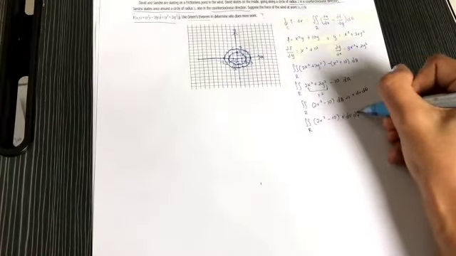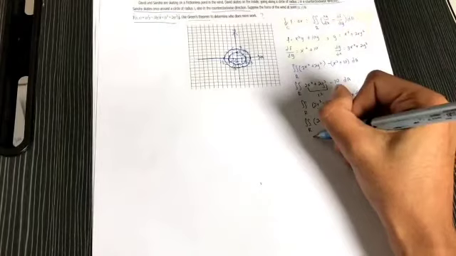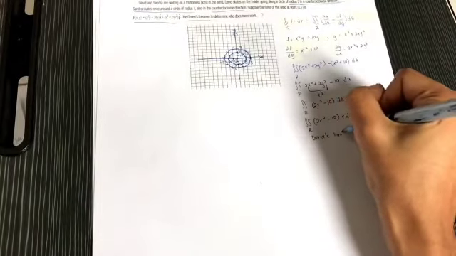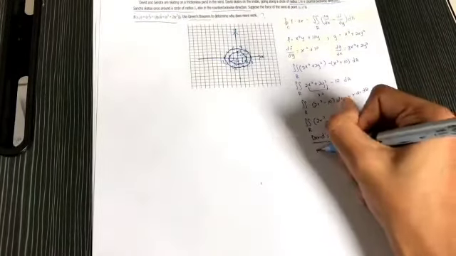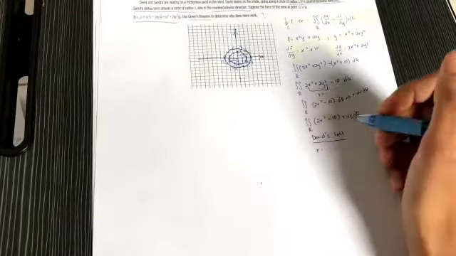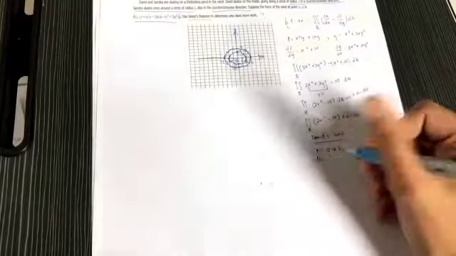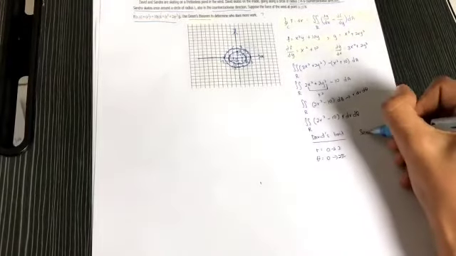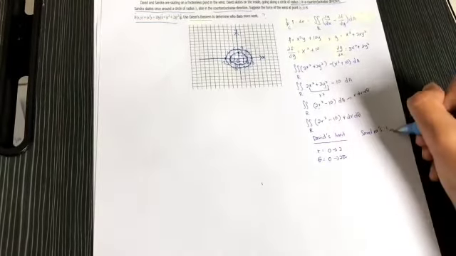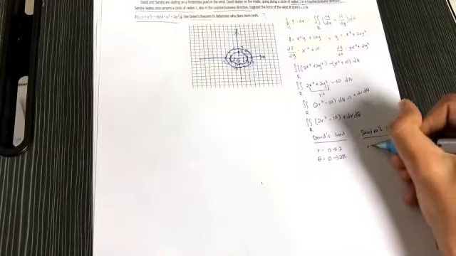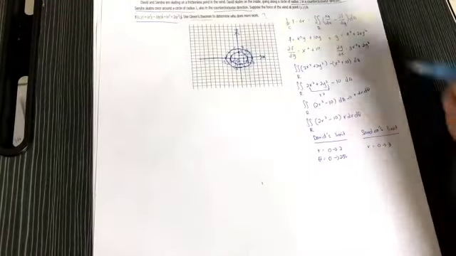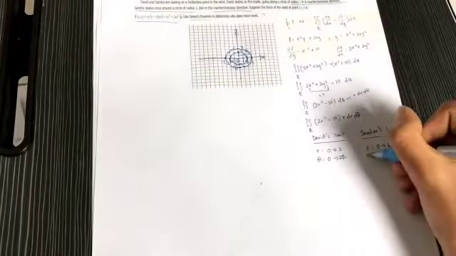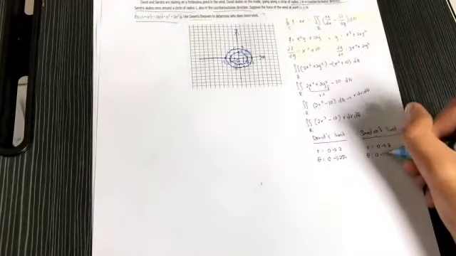Since the circle is different radius, the limit for David and Sandra will be different. So for David, r will be from 0 to 2 because of the circle with radius 2, and theta will be 0 to 2 pi because of the circle. And for Sandra, r will be 0 to 3 and theta will be 0 to 2 pi.